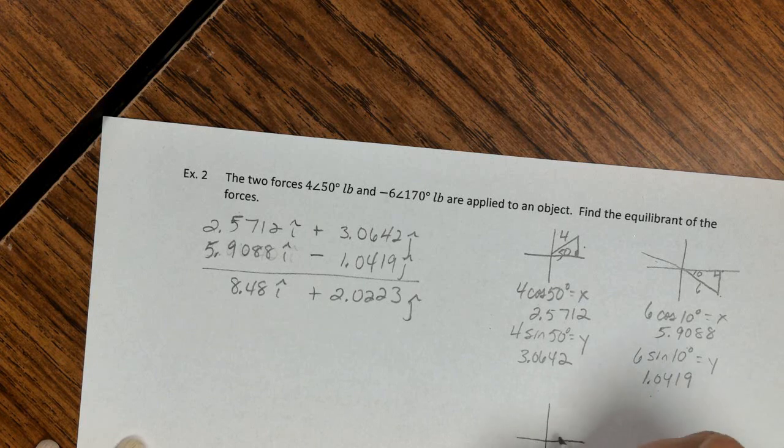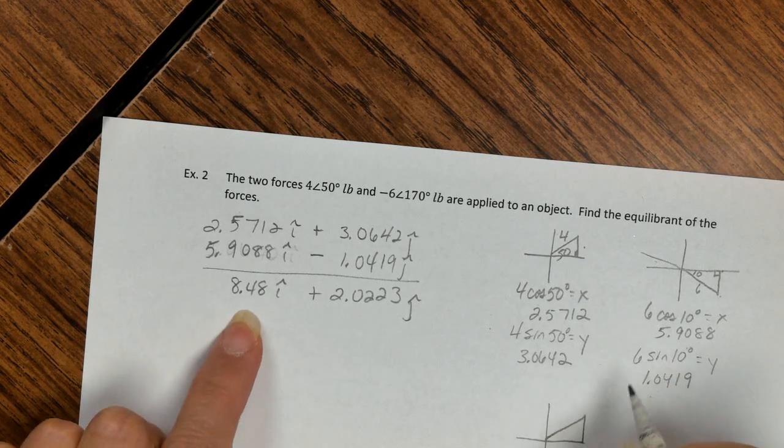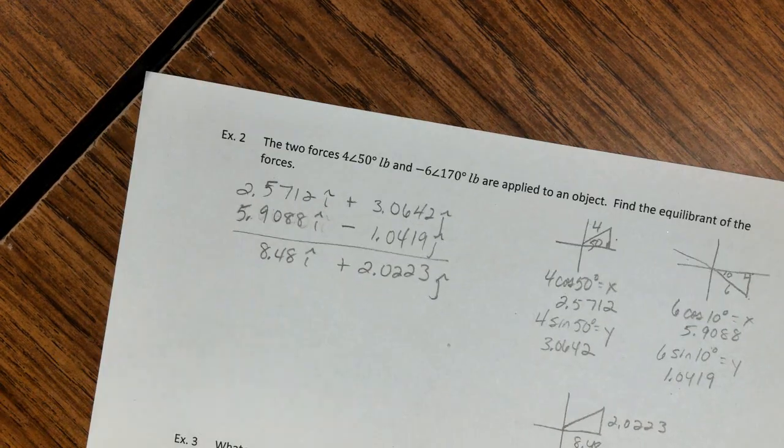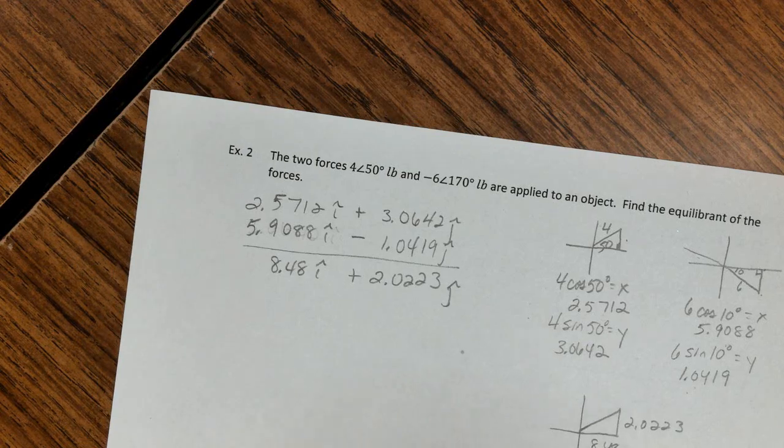They're both positive, so first quadrant. And we'll do the Pythagorean theorem to get the r.